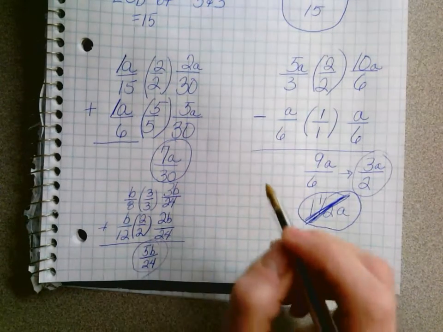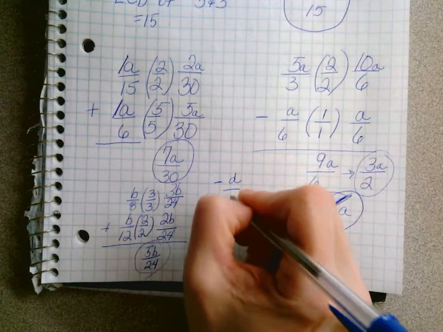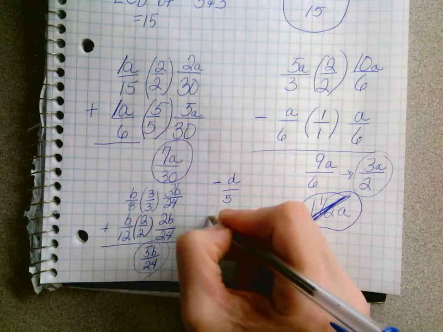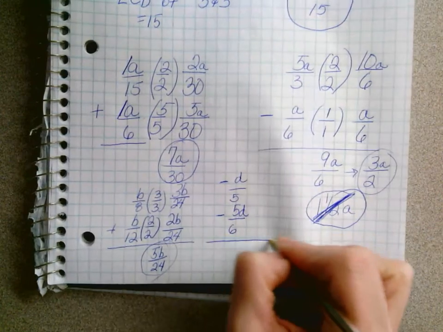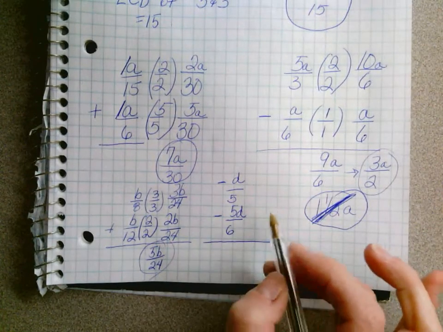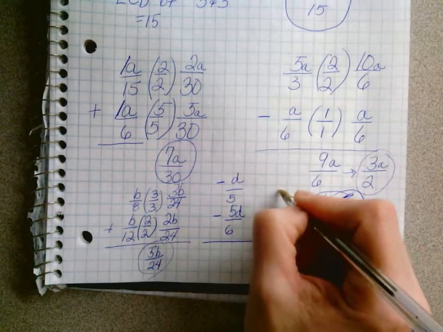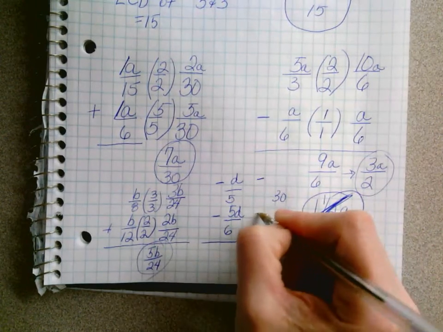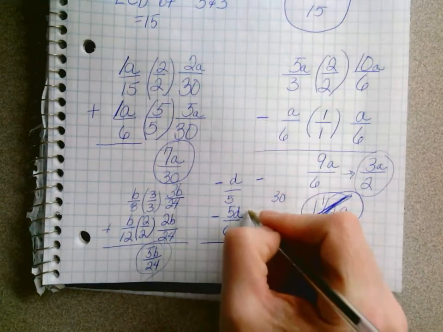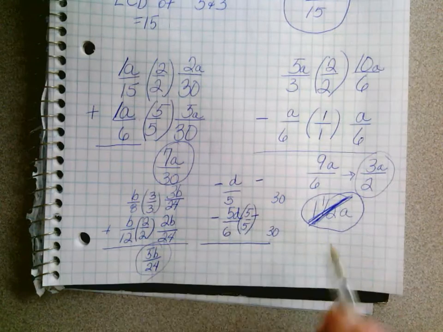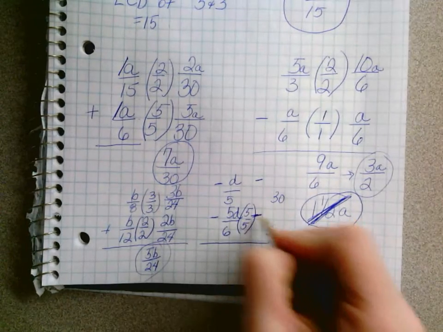All right, we're going to do one more. Subtraction. Negative d over 5 and negative 5d over 6. So we are negative d over 5 minus 5d over 6. Common denominator? 30 again. And they both stay negative. 6 times what will give you 30? 5. So we multiply both pieces by 5 over 5. What will my new numerator be here? 25d. And remember, it's negative.